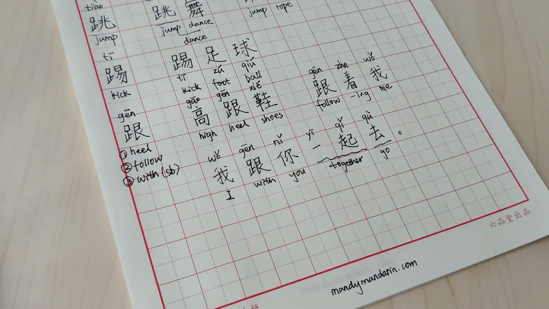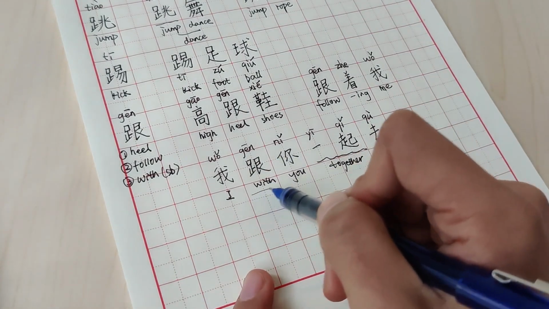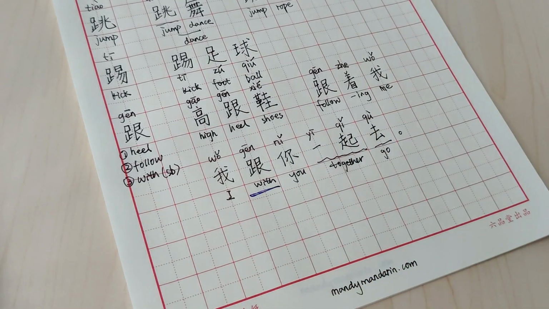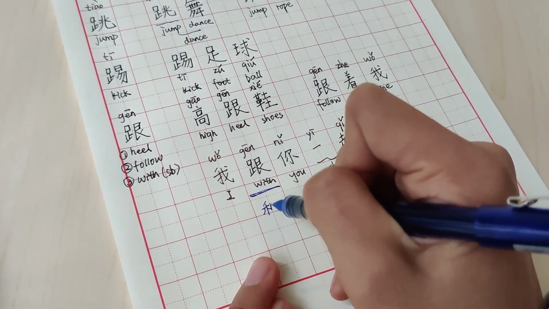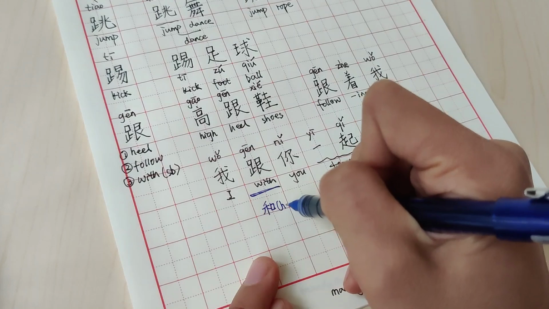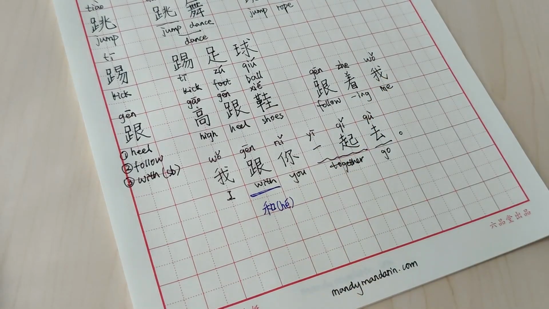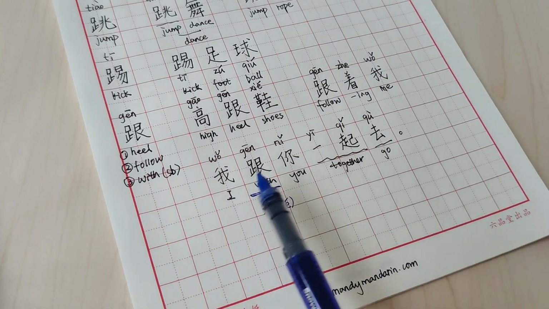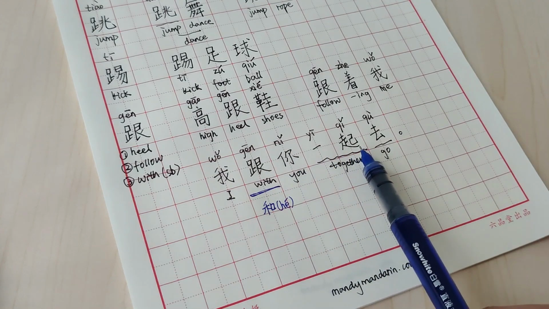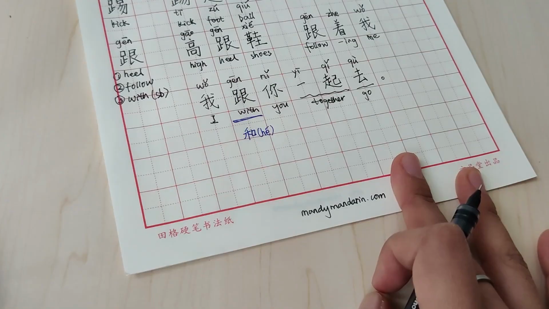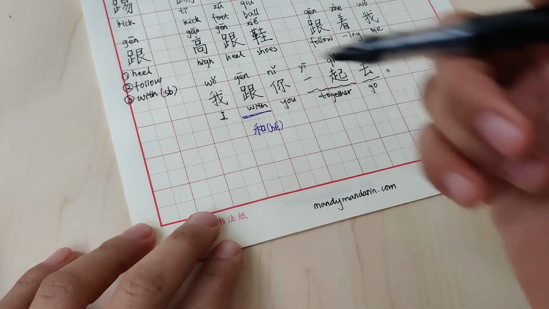Maybe some of you might have a question. Can we use 和 right here? It's 我和你一起去. Yeah, you can use that. You can say 我跟你一起去 or 我和你一起去. Both work. Move on to the next one.